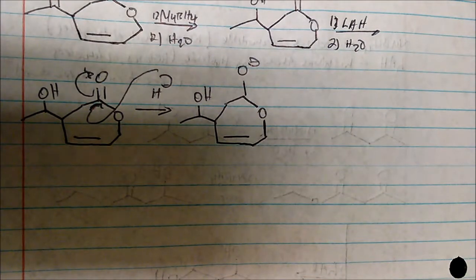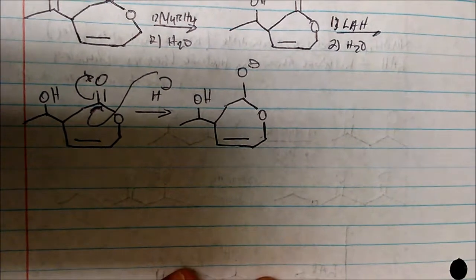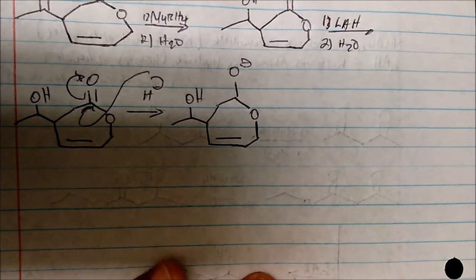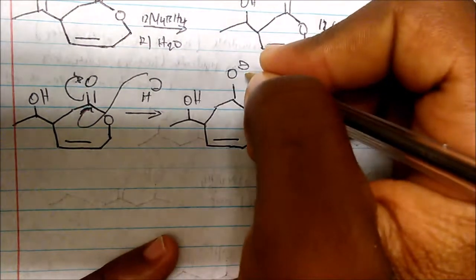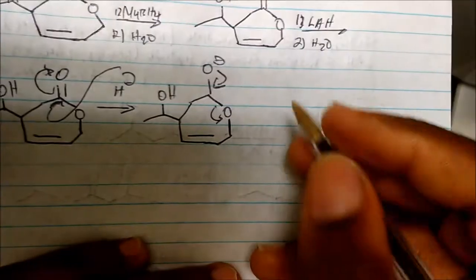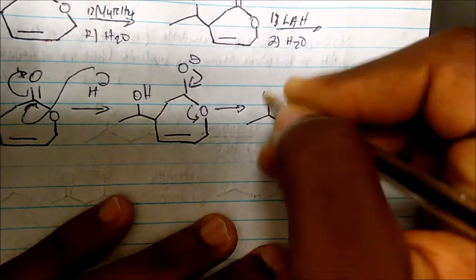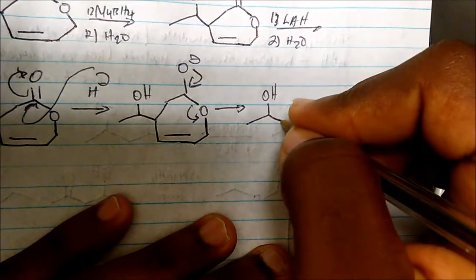An alcohol that's negatively charged, or an oxygen that's negatively charged. So that's the first step of the mechanism. On the second step, these lone pairs come back, form that double bond, kick off these lone pairs on the oxygen, so the ring opens. So we still have this.